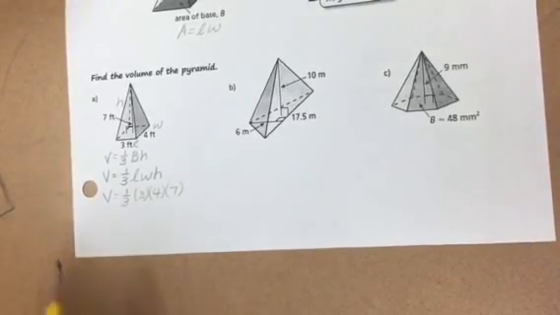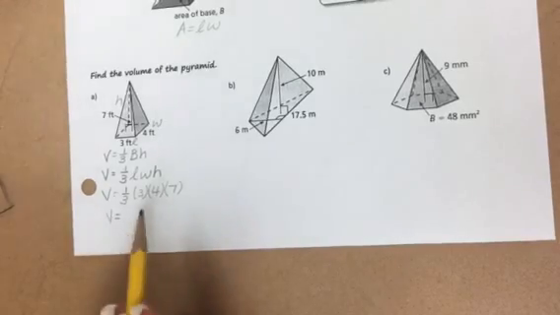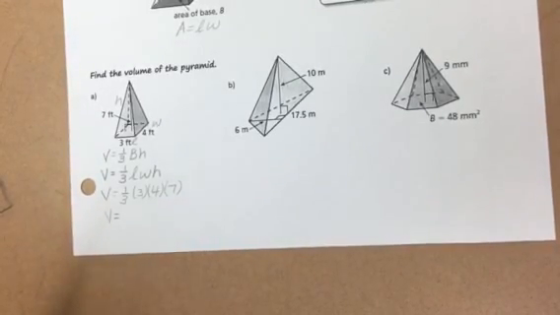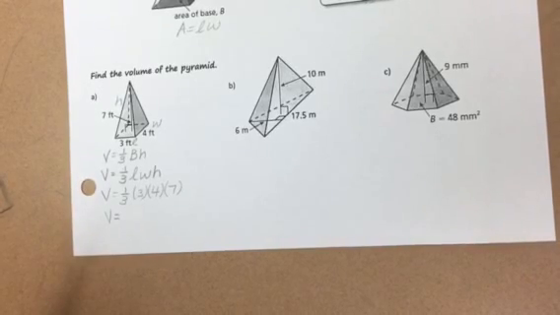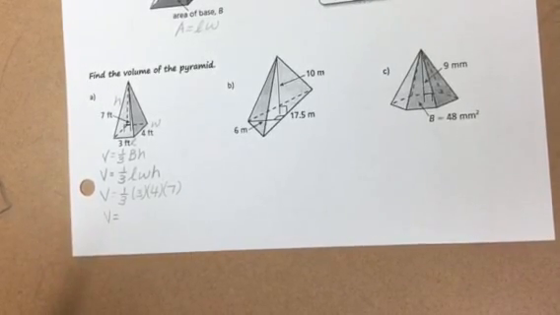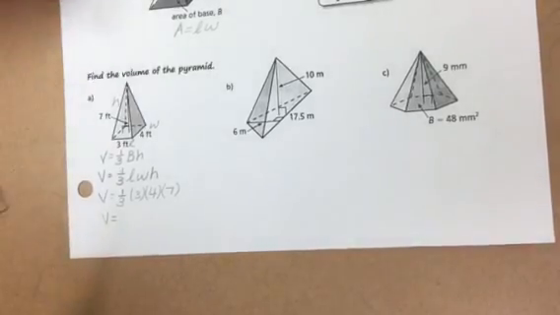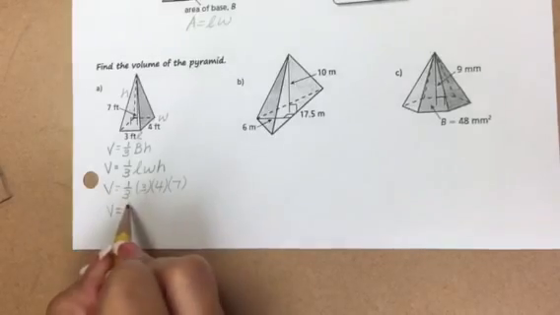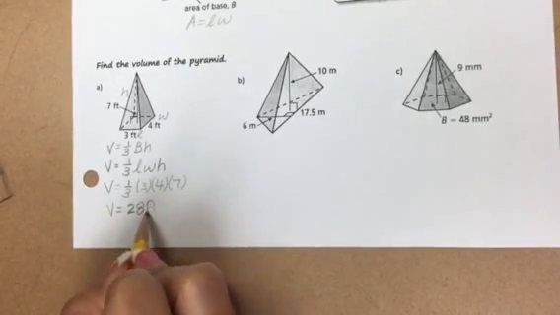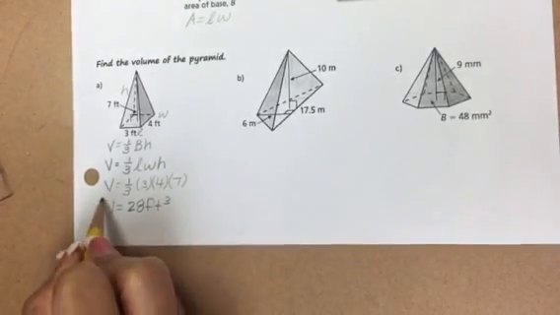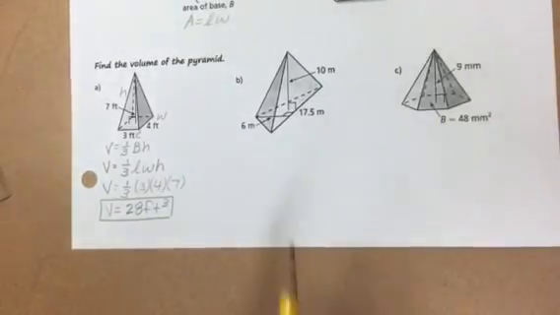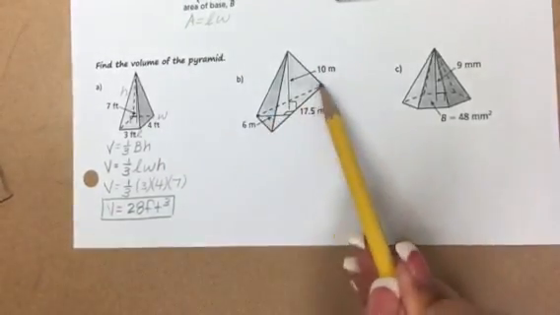Now I can use my calculator and substitute in my variables with those numbers. On my calculator, I'm going to write in 1/3 times 3 times 4 times 7. And I'm going to get that the volume of this pyramid is 28 feet cubed. And that's my answer.